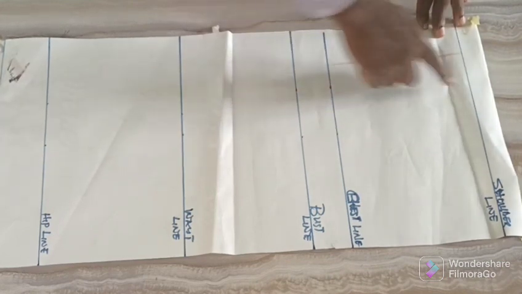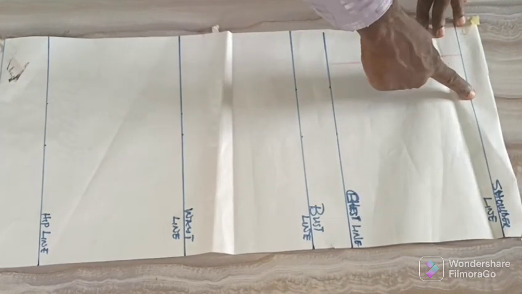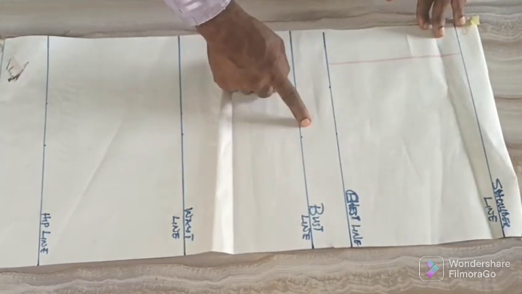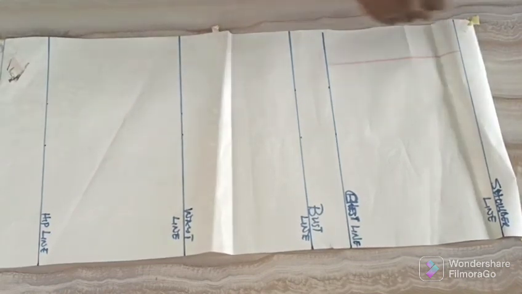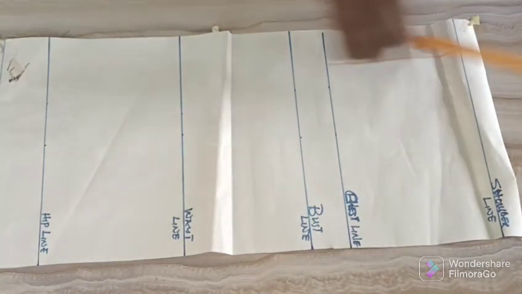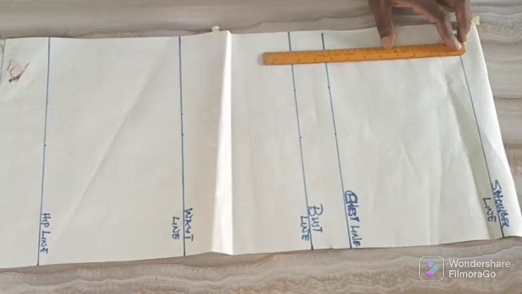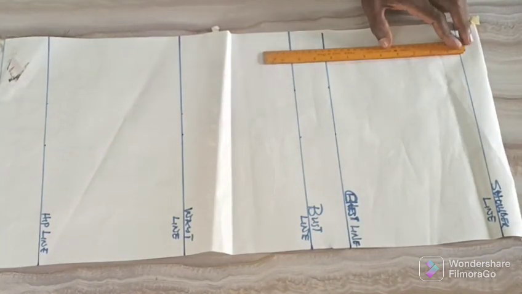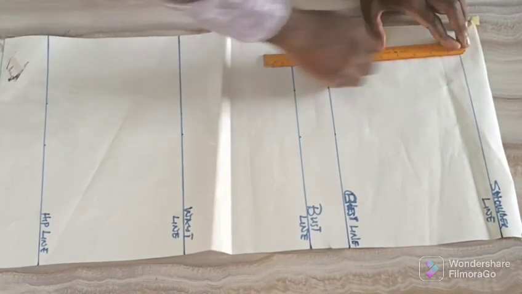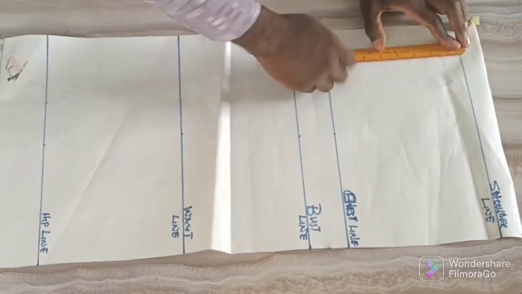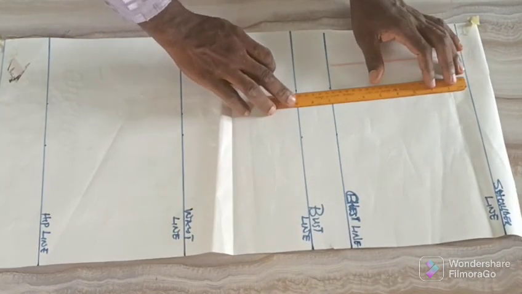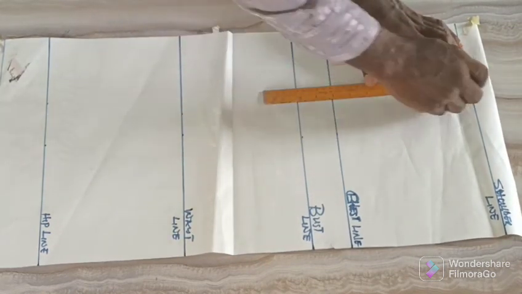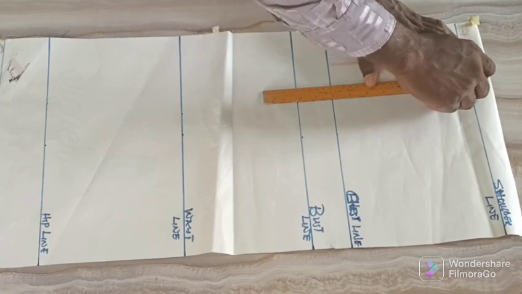The chest line is the bust divided by 4 minus 1 inch. This is very paramount for you to understand, that the chest line is usually calculated. So the first line I'm going to be showing you is from the shoulder to your chest line. If for instance you have a bust of 36 and you divide it by 4, you get 9, minus 1 is 8. So that's your chest line.